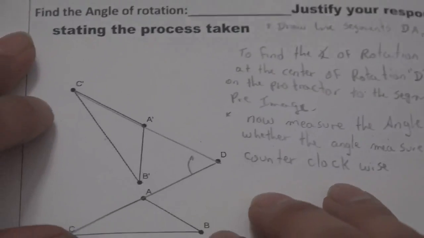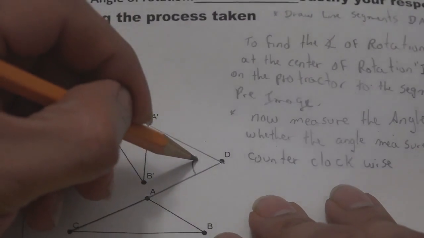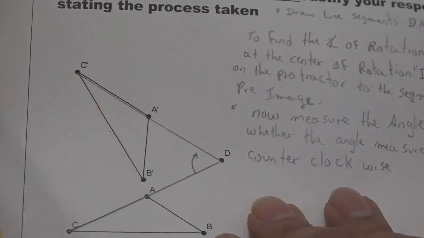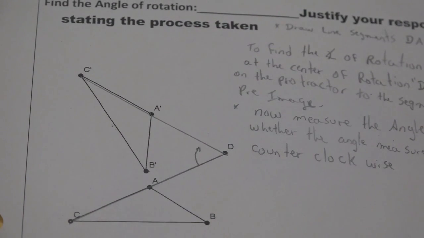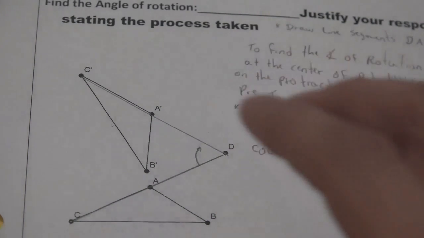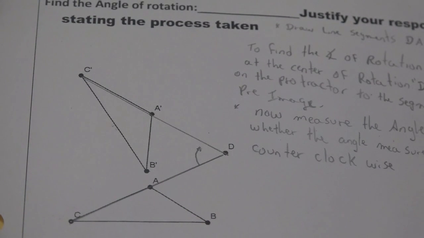Well, I can tell right now that it's clockwise because it goes from here to here, but unfortunately I need the counterclockwise measure. So anyway, you take your protractor.